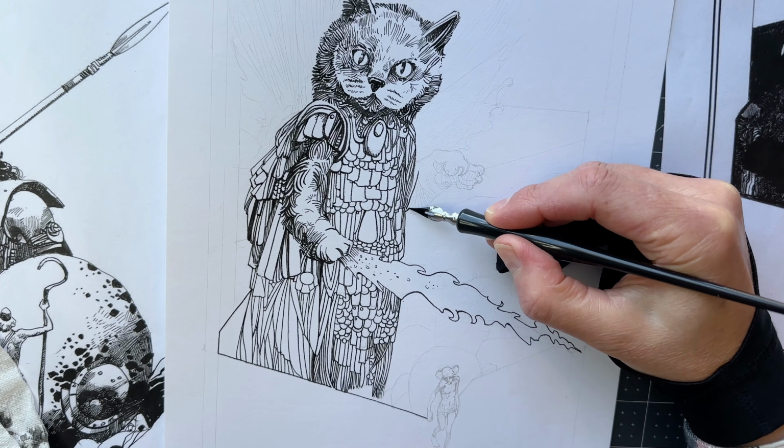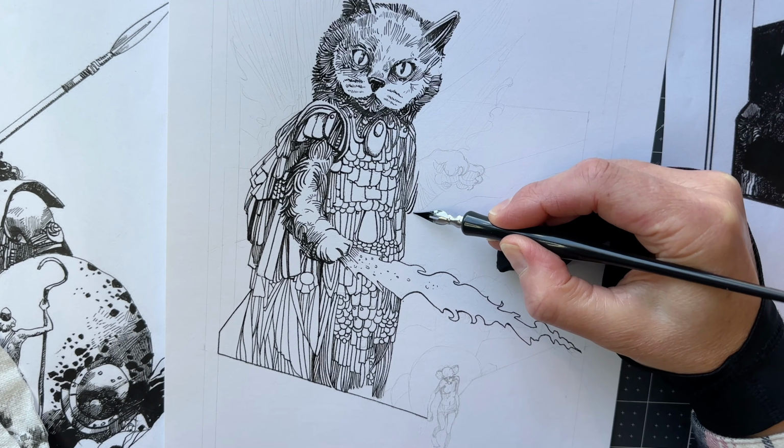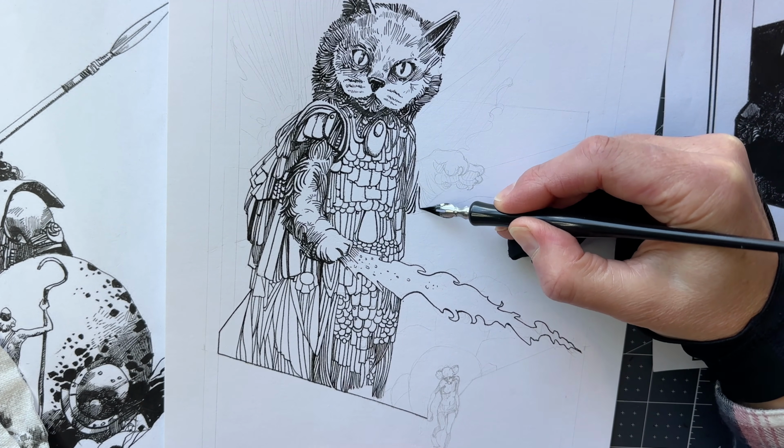After I finished rendering the cat's arm, I went ahead and did the line work for the gown and the fire beam.